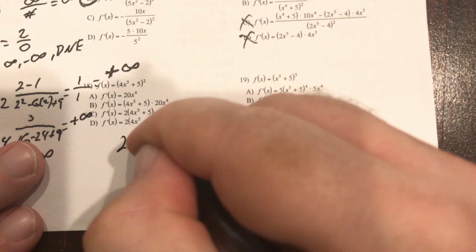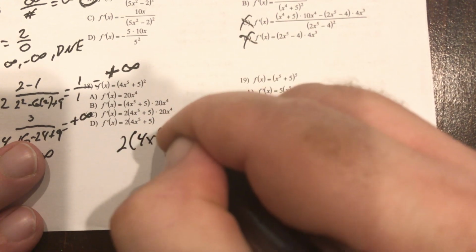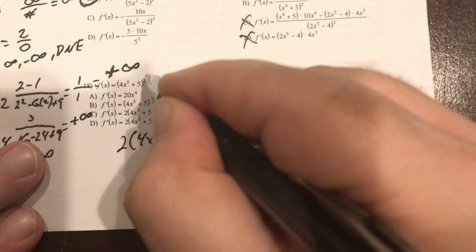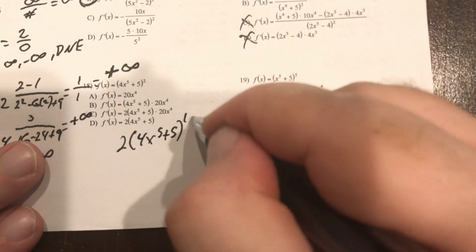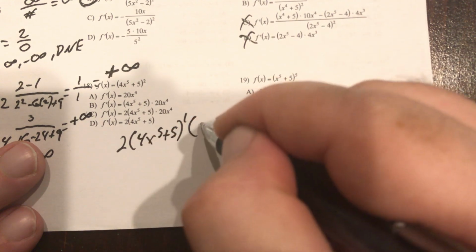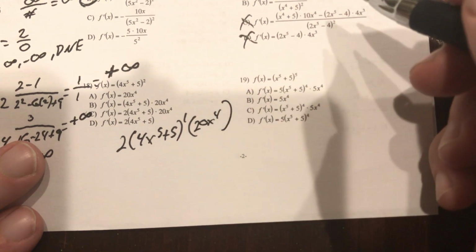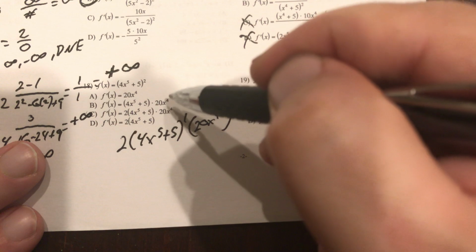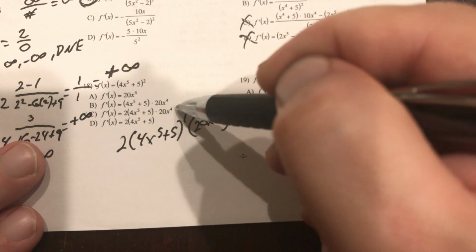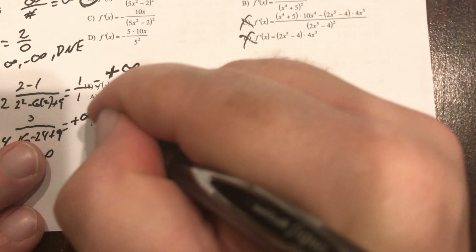Alright, 18. This is the chain rule because all this is locked in with the 2. So you move the 2 to the front, leave the inside alone. Subtract 1 from the 2, you get 1. Times the derivative of the inside, so 4x^5 becomes 20x^4. 5 goes away. And we're looking for this. And it is C.